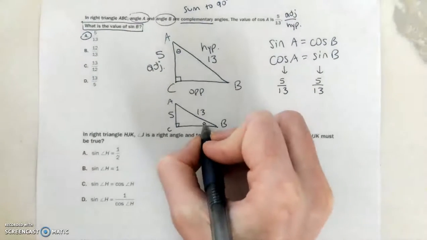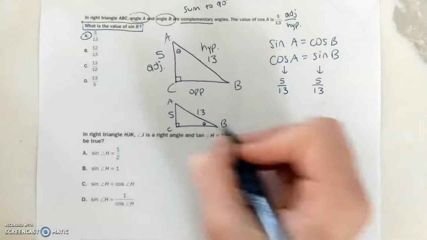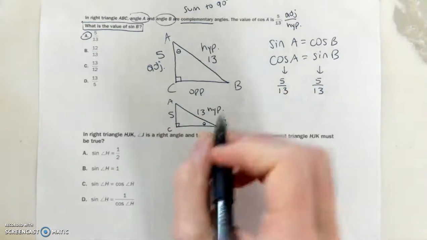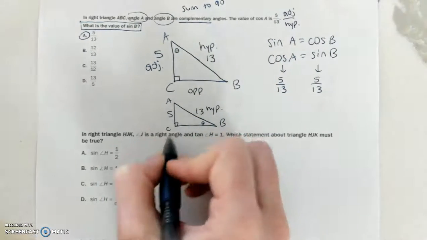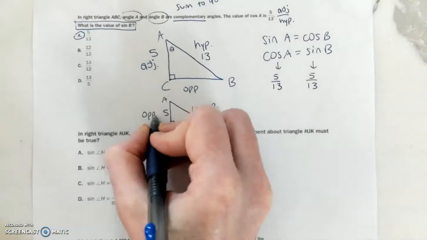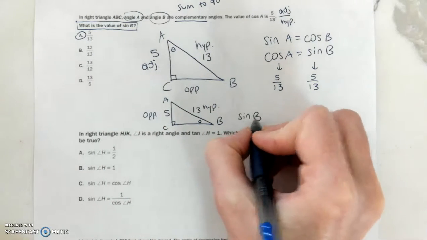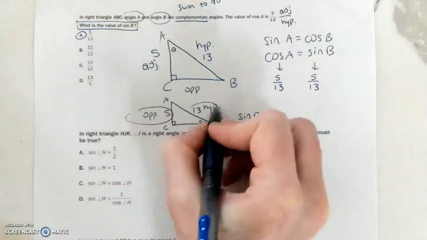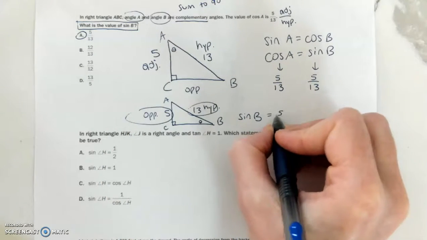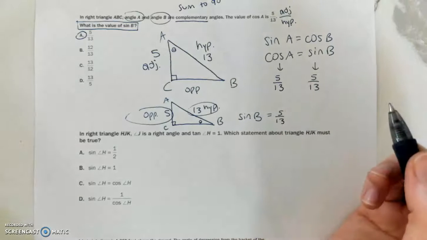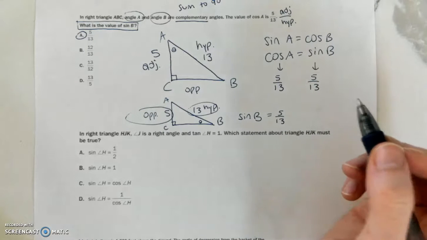If I now make B my theta instead, my hypotenuse wouldn't change, but my side AC would now be the opposite side, right? So my sine of B would be opposite over hypotenuse, so sine of B would be 5 over 13. Which is what we already proved with the complement theorem, right? All right, nice job with that.